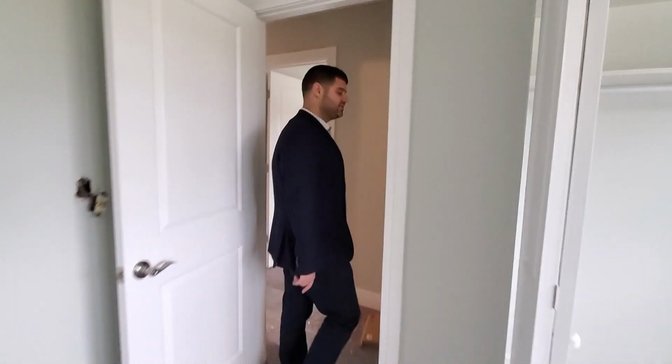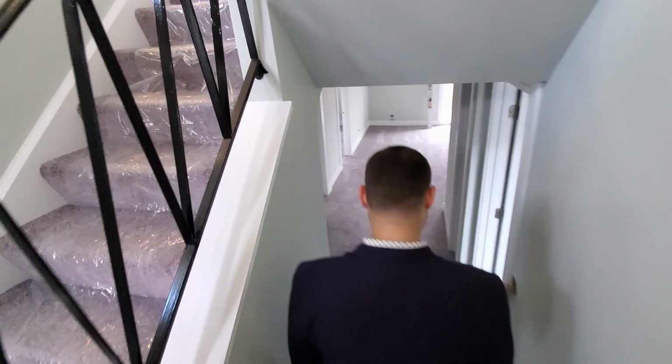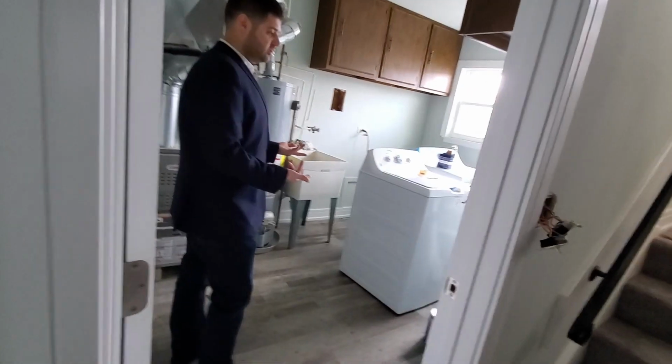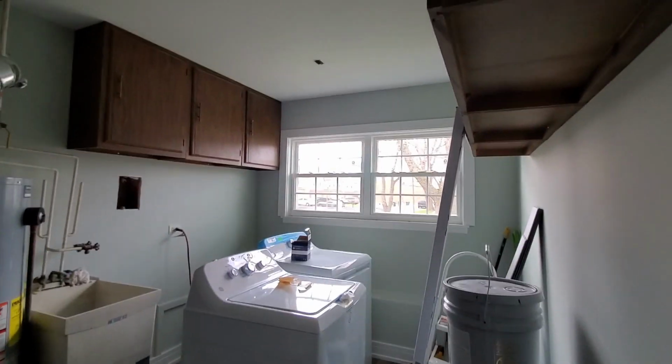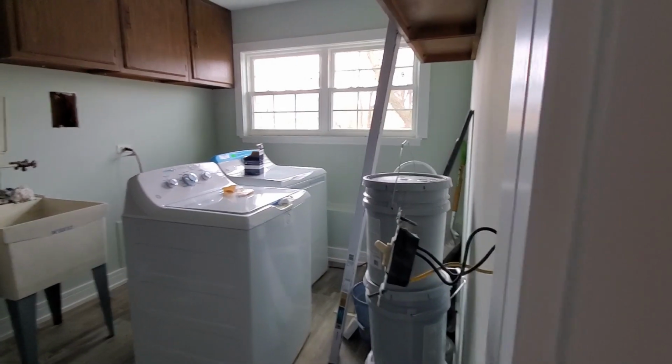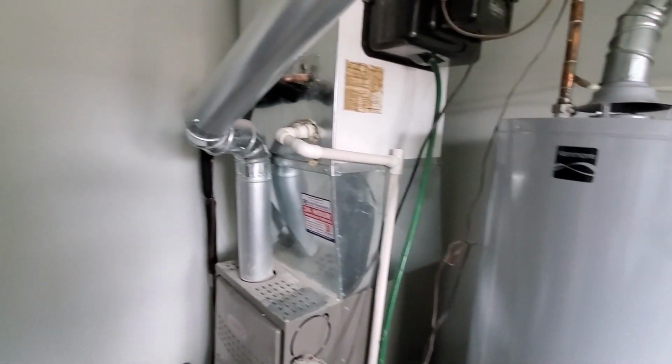Let's check out the downstairs. So here we have the mechanical room. We changed out the laundry. That's going to be a key renting point, that we do have a laundry here. So it's a full service home. It is a townhouse, but it has everything that you need.